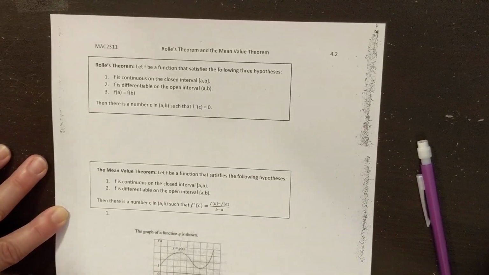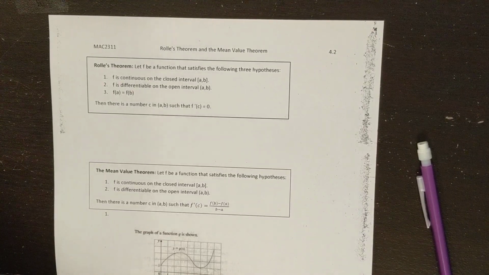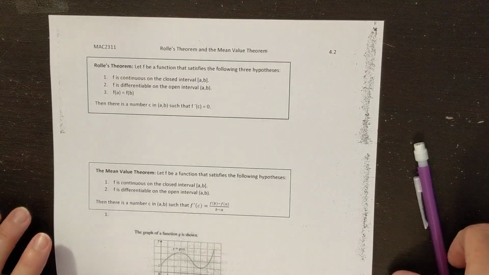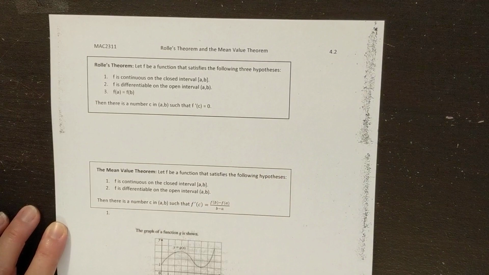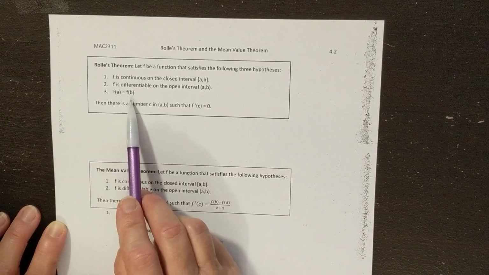Okay, in this video we're going to learn about Rolle's theorem and the mean value theorem. Rolle's theorem simply says that if f is some function and it is continuous on a closed interval from a to b, and it's also differentiable on the open interval a to b, meaning that within this continuous part of a to b there are no places where the tangent goes vertical, and there's no little V shapes or cusps.